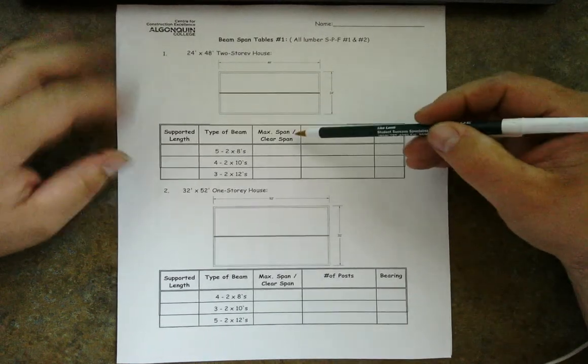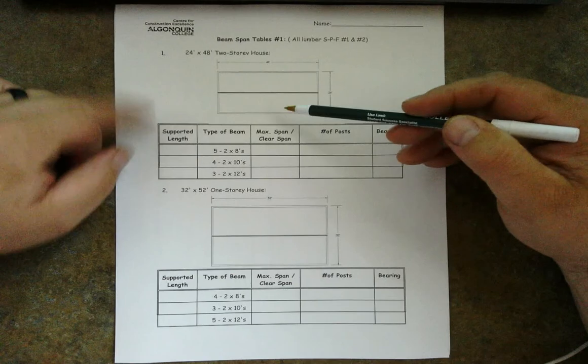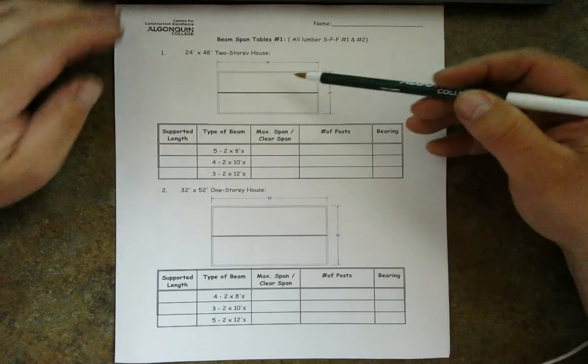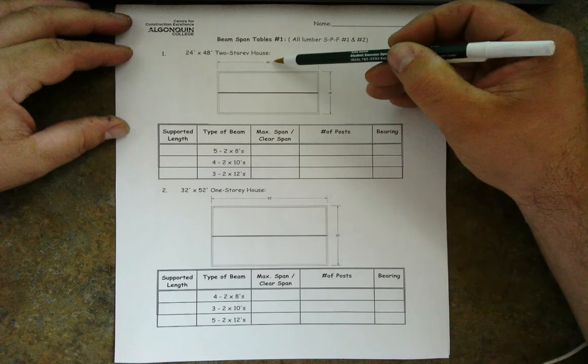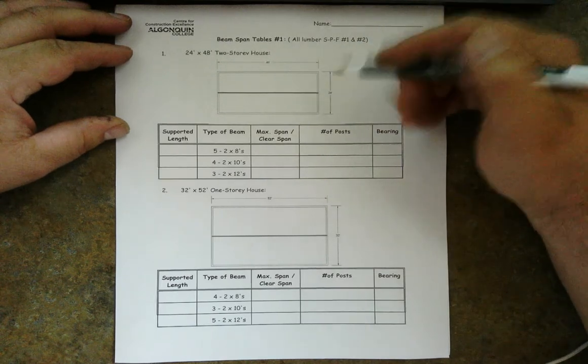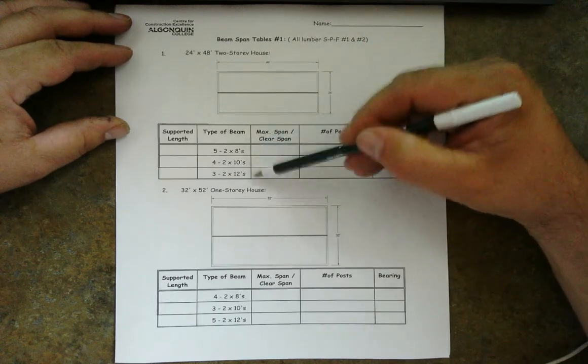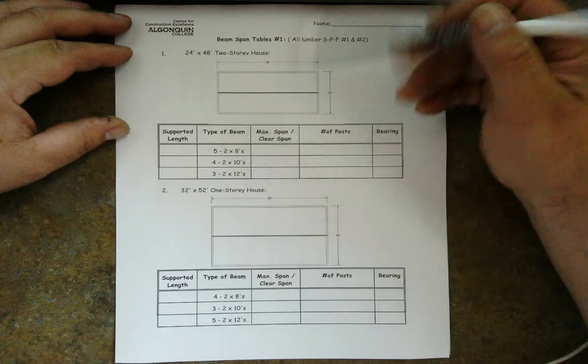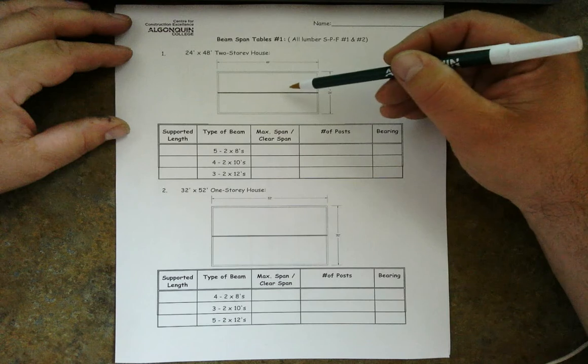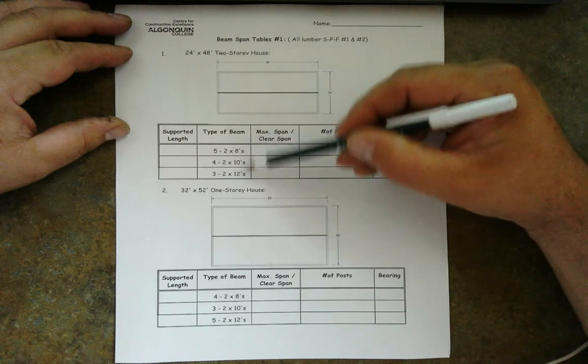So we're going to start off by doing one right here. Okay, so the building is 24 by 48. We have a nice drawing there to kind of help explain that. So the beam is running parallel to the 48-foot side. Basically, we're given a couple of options here to look at what might be best for this building to minimize the number of posts. So it's allowing us to play with different sizes.